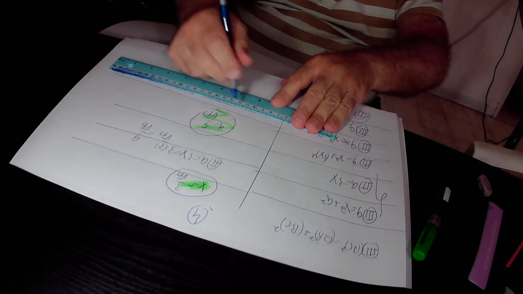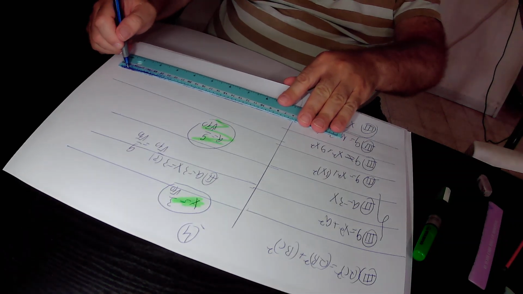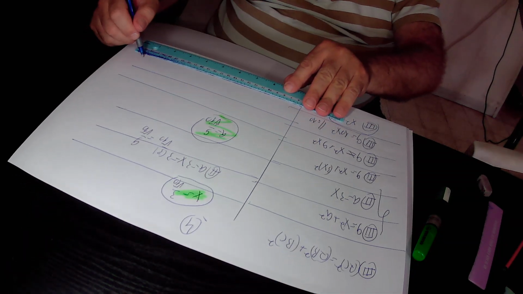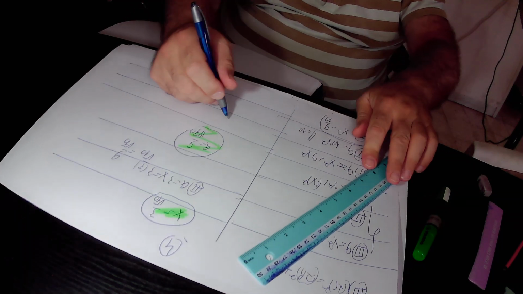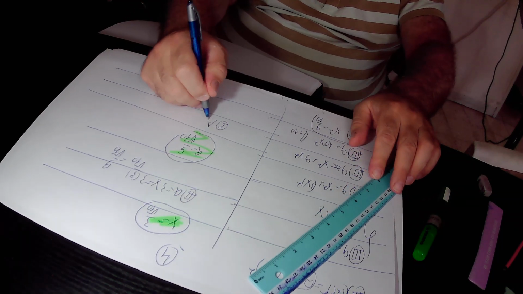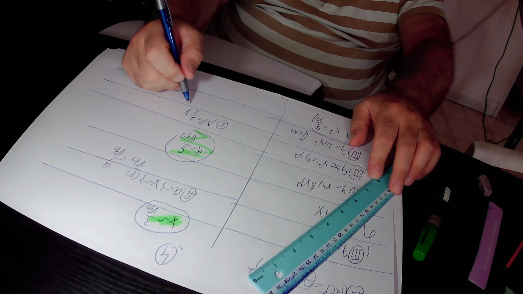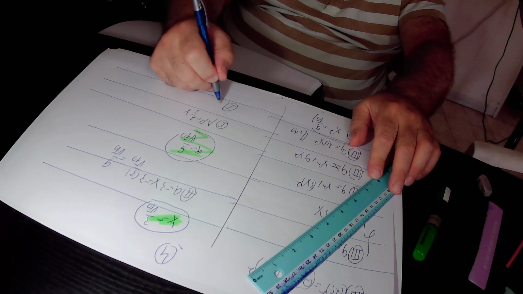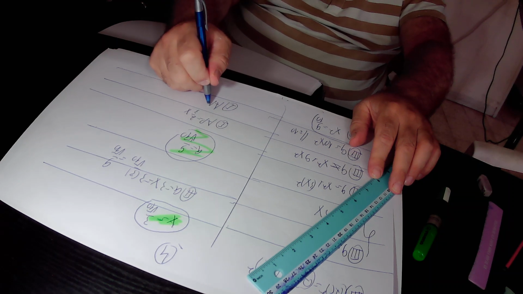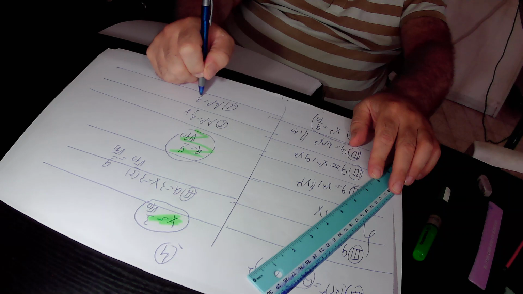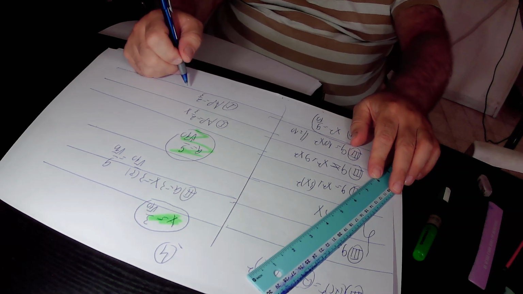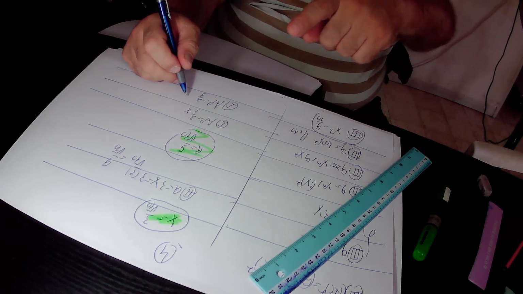And again, according to equation 1, we have already found out that AP equals 2/3 x. So AP equals 2/3 x, and x is 3 over square root of 10.